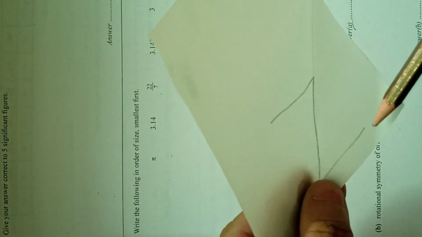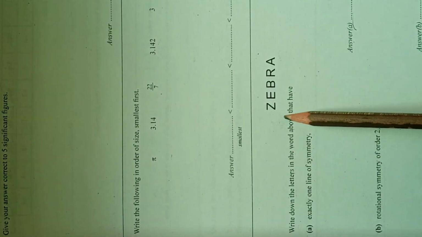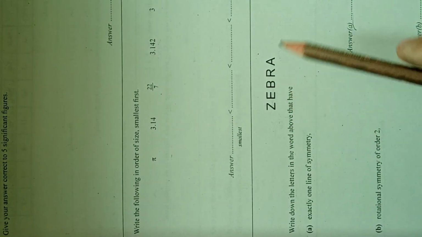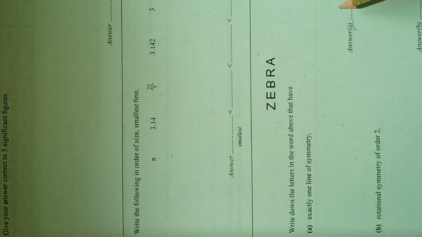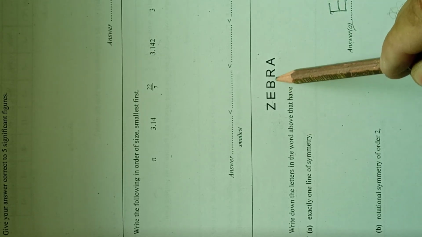Now look at here. This line does not overlap this line. So this does not have any line of symmetry. E has one line of symmetry, yes. So E has one line of symmetry, and this is over here. B also has one line of symmetry. Okay, you can check B as well.